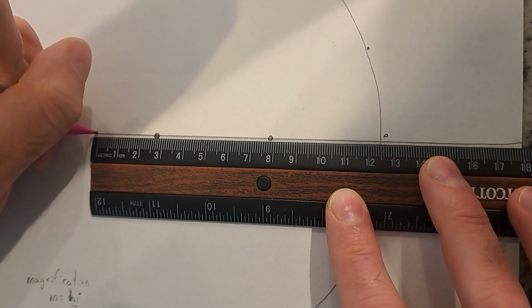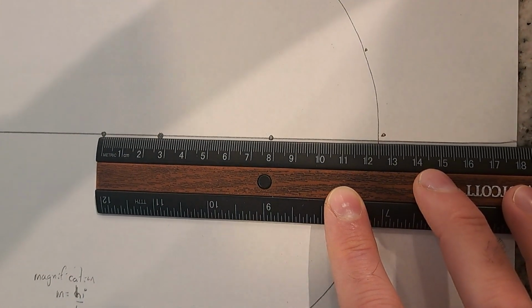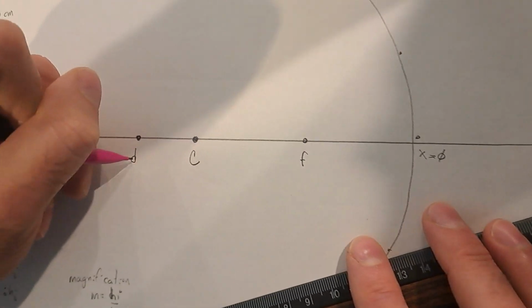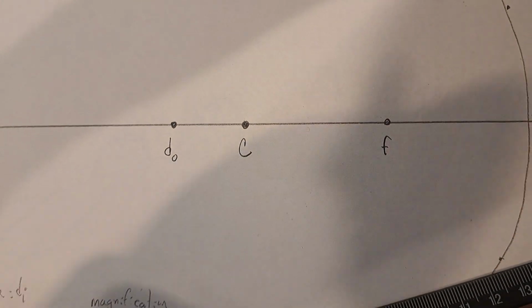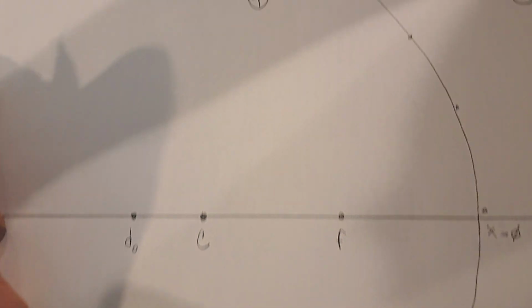You know that I'm not big on precision very much. Like I kind of go, around it, it's close enough. This one you actually have to measure out. So I'm going to put an object here. I'm going to call that DO. This is distance to object. I have said randomly that it is 12.5 centimeters away.